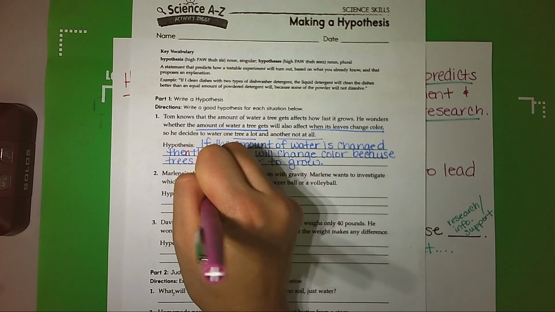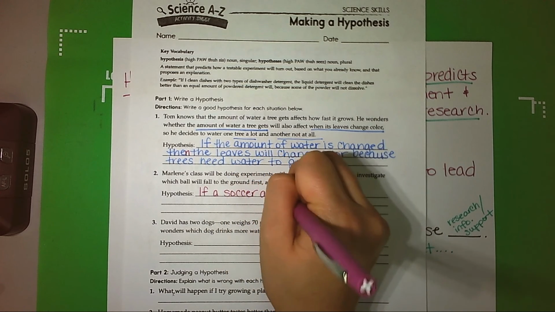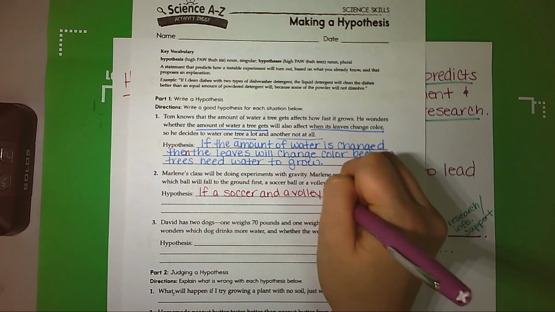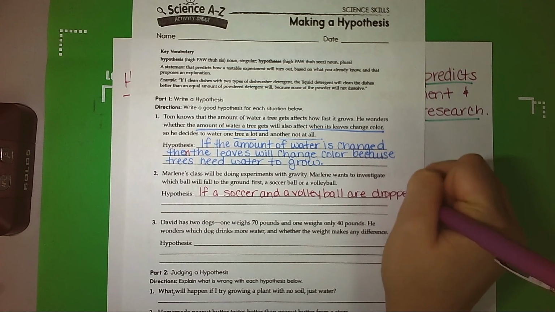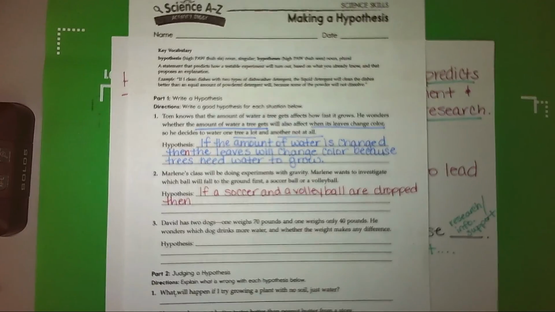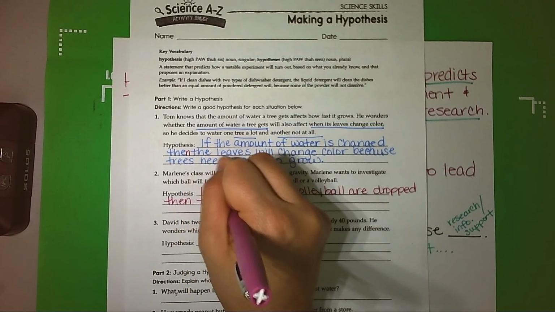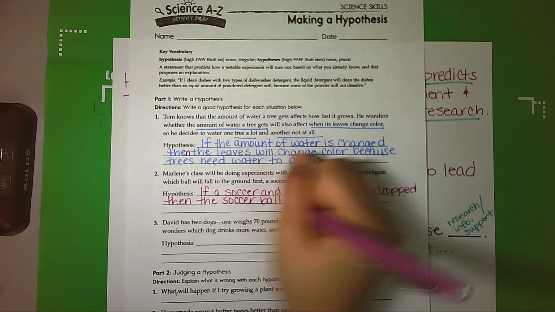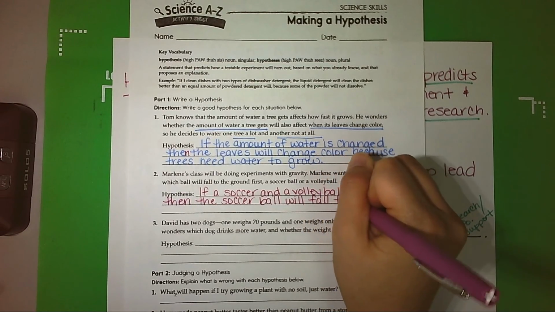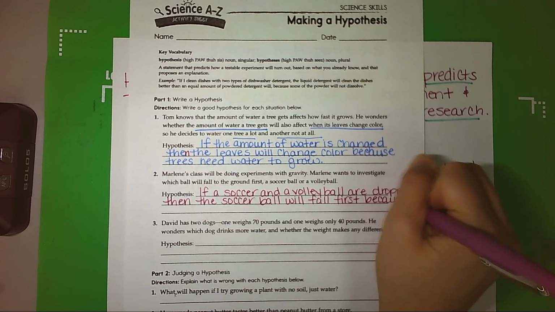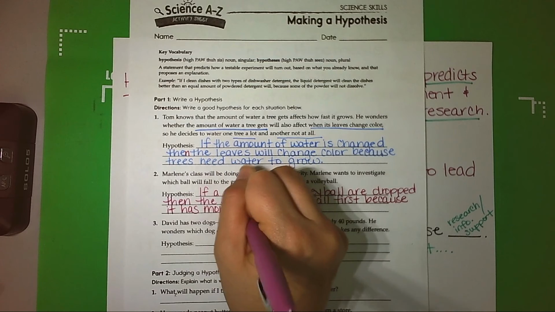So for this one, we could say, if a soccer ball and a volleyball are dropped, then, and this is where we would put in which one we think would fall first, we're going to say then the soccer ball will fall first because it has more gravity because of its weight.